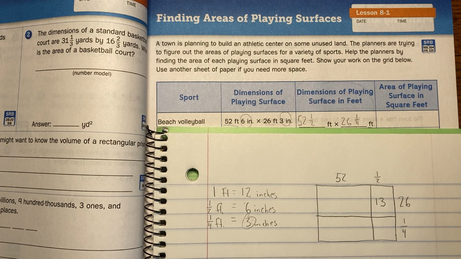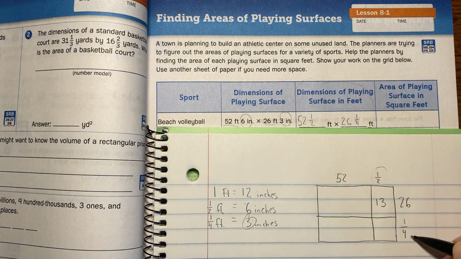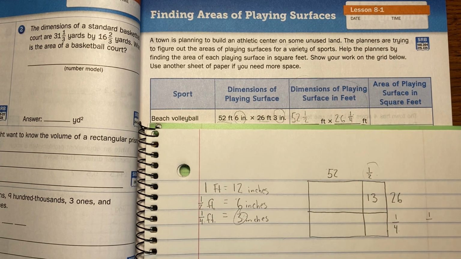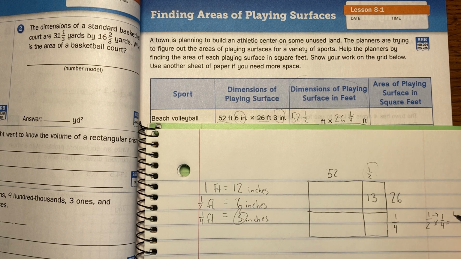And you can check that on your calculator by doing 26 times 0.5. That's one of those calculations that actually does work pretty well for us. Now let's do 1/2 times 1/4. Am I on the screen? Yes, I am, I think. We're just going to multiply across: 1/8.